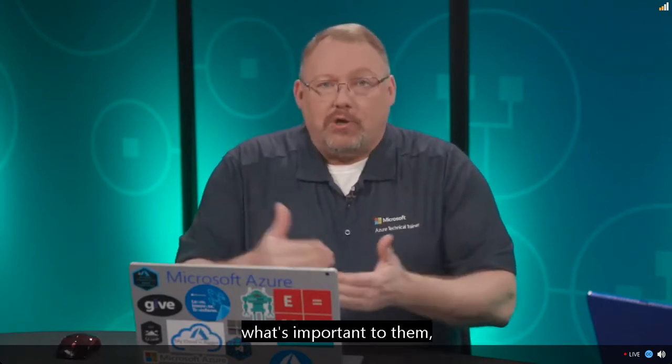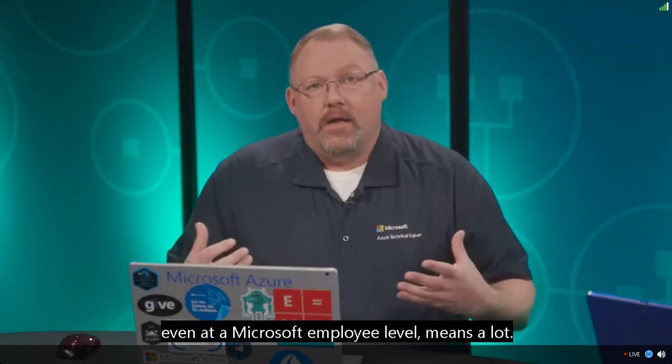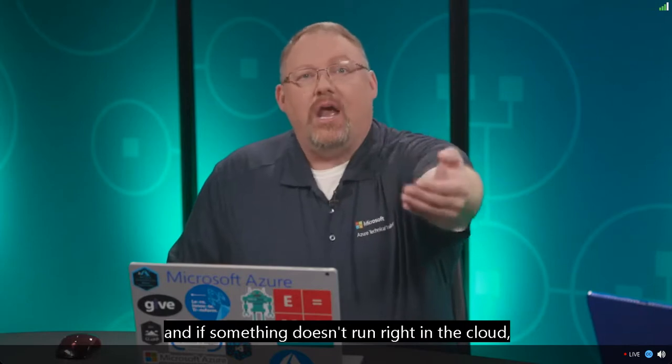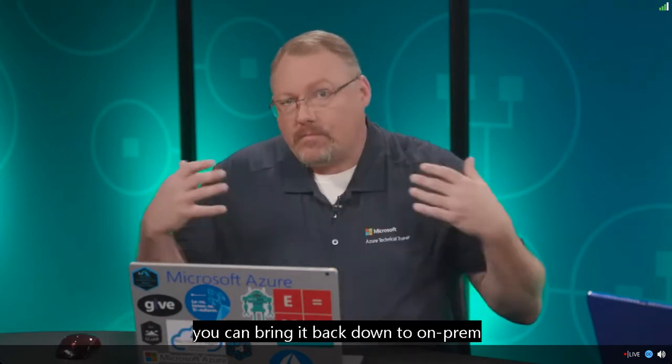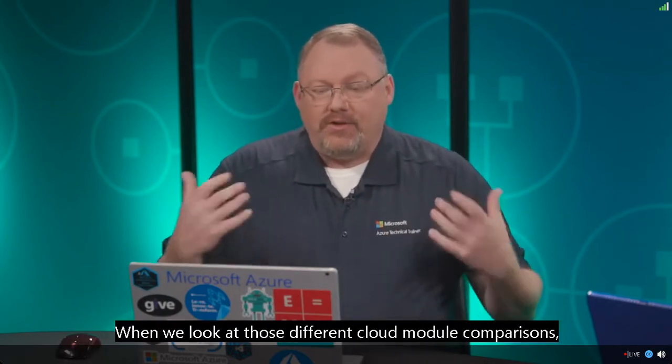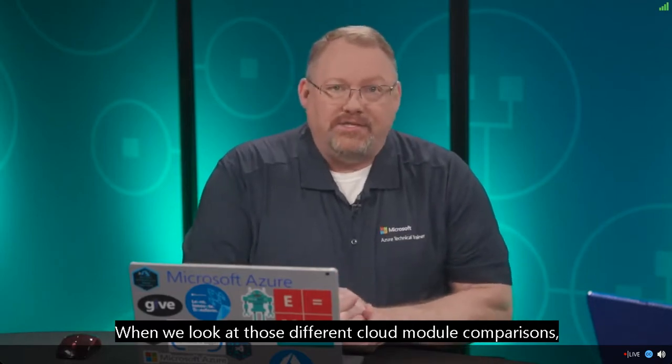But we want our customers to choose what's important to them. So cloud on your terms at Microsoft, even at a Microsoft employee level, means a lot. Because it's one of the few cloud providers that allows you to pick and choose. And if something doesn't run right in the cloud, you can bring it back down to on-prem to work with it inside of there. When we look at those different cloud model comparisons, just a quick refresher.